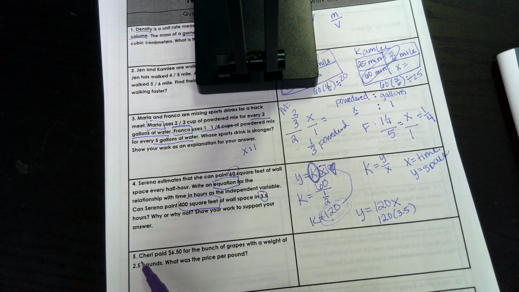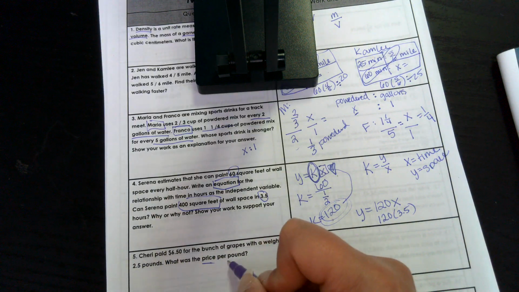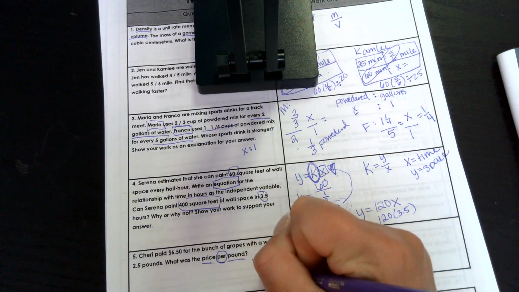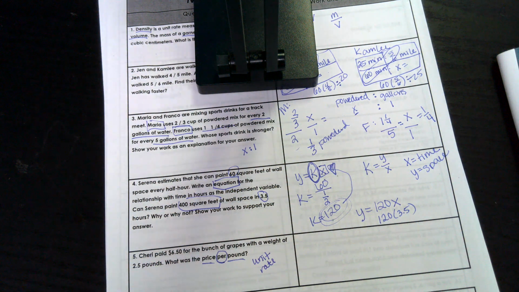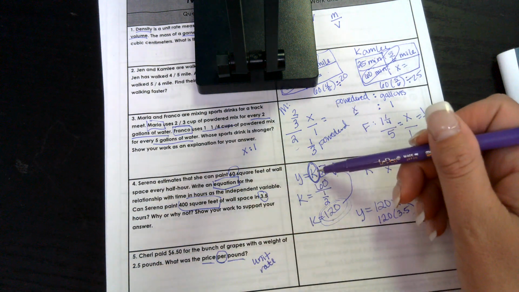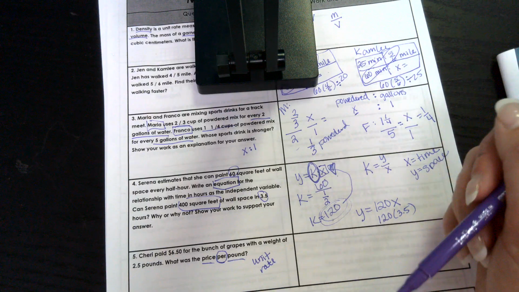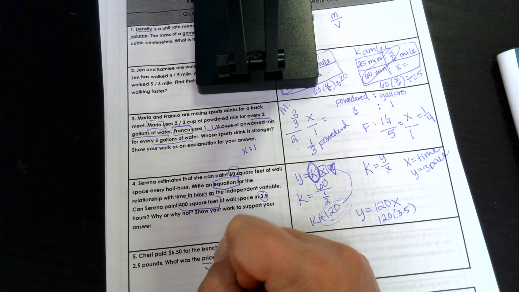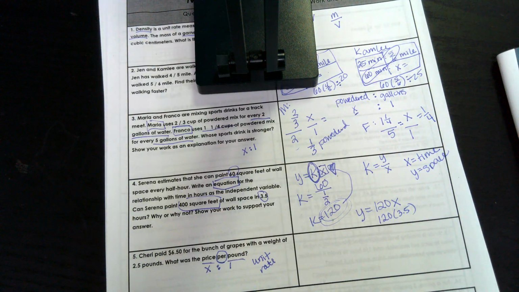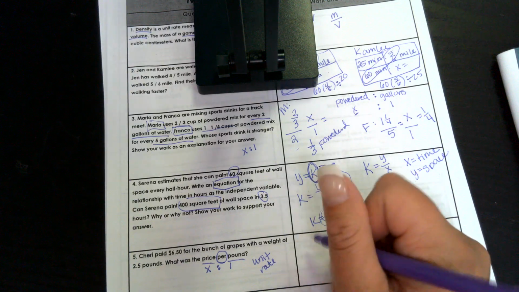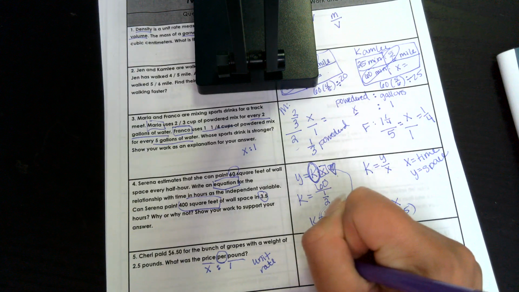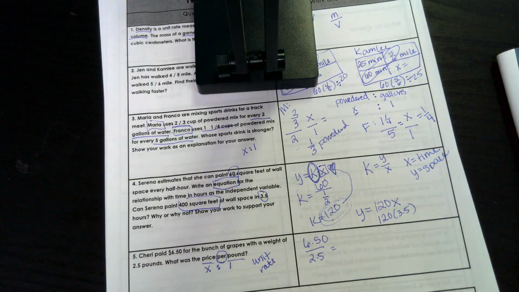Number 5. Sherry paid $6.50 for the bunch of grapes with a weight of 2.5 pounds. What is the price per pound? Remember, per is talking about unit rate, and unit rate is what we were doing back when we were trying to find the constants and all of those things. Alright, so we want to know how much for 1 pound. So to do that, we just plug it into the calculator. We just put the 6.50 over the 2.5, and it's going to give us our answer.